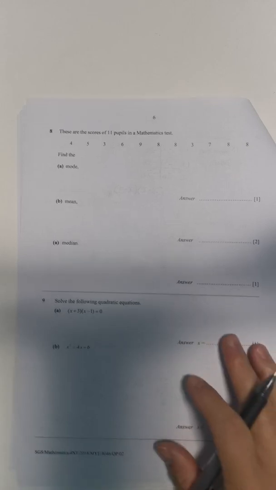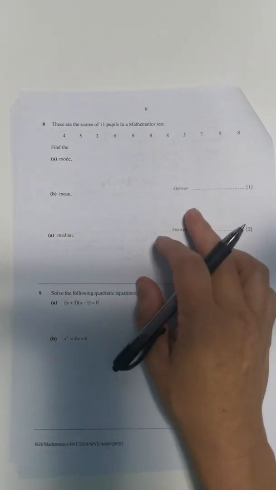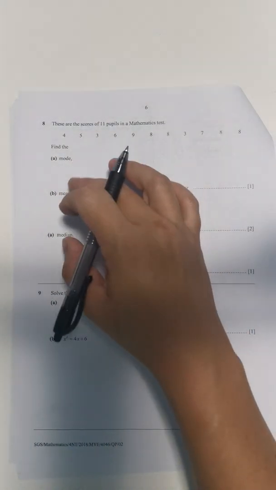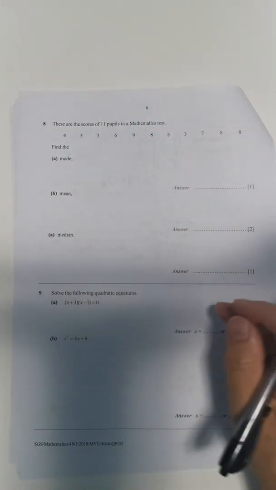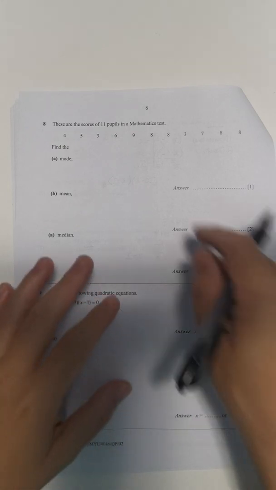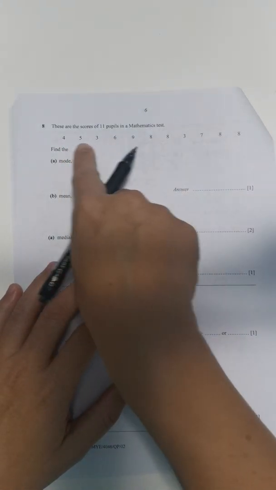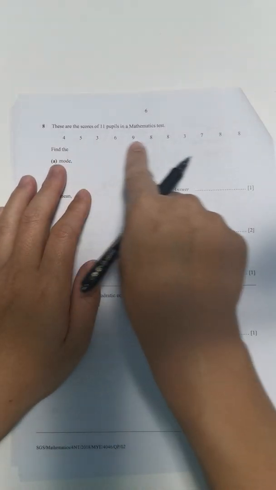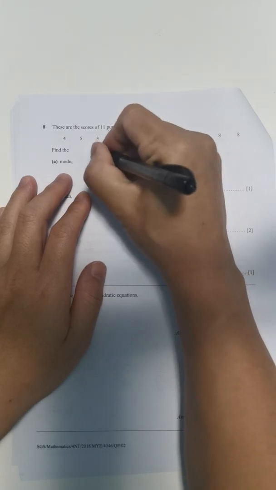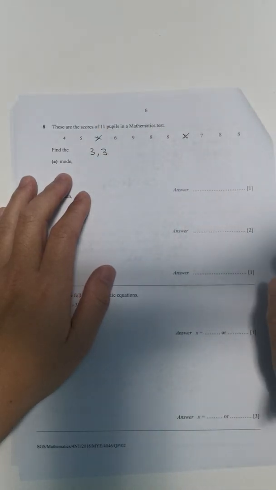Okay, so as mentioned, whenever you see this type of question, the first thing that you do, before you even look at whether you are going to find the mode, the mean, or the median, is to rearrange the numbers from the smallest to the biggest. In this case, the smallest number I can see here is 3, and there are 2 of them. Once I have written them, I cancel away my 3.